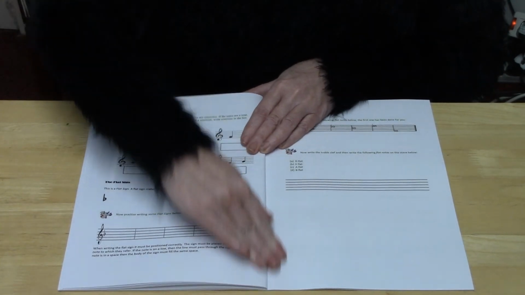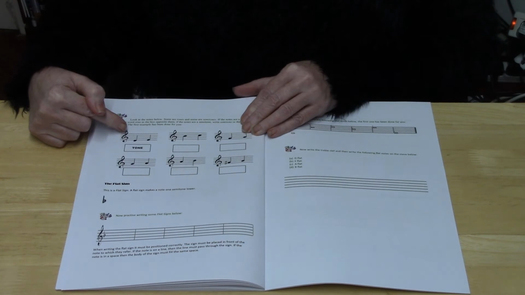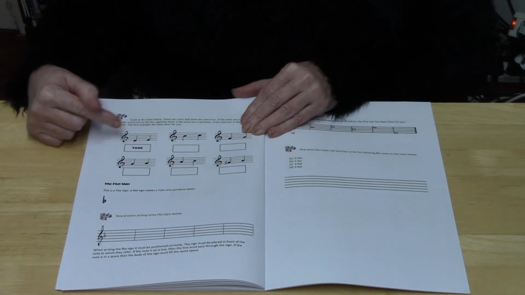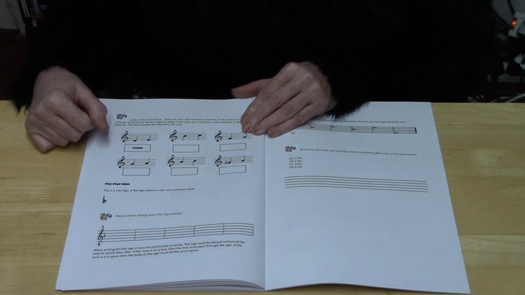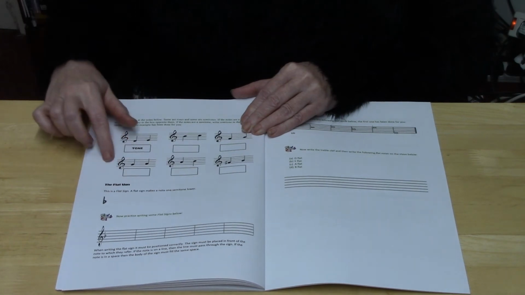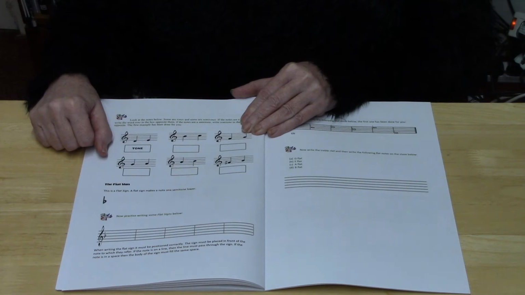So your first writing task here is to identify whether these notes are tones or semitones. Now my advice to you would be to write the names of the notes underneath first. And then from that you can then work out if there is a note in between. You can use a keyboard maybe to do that.